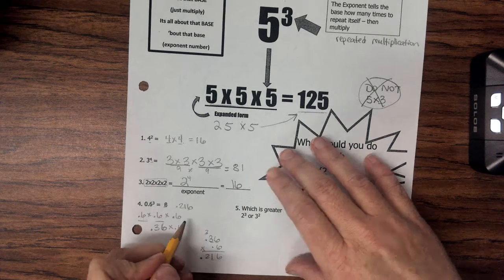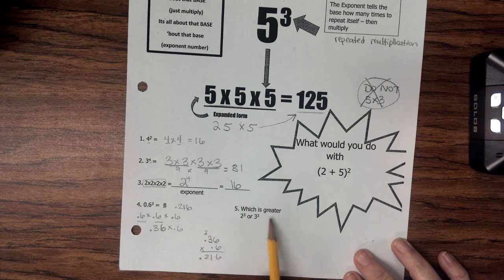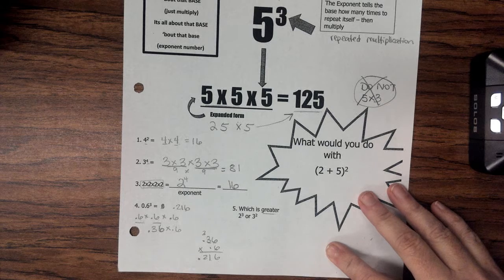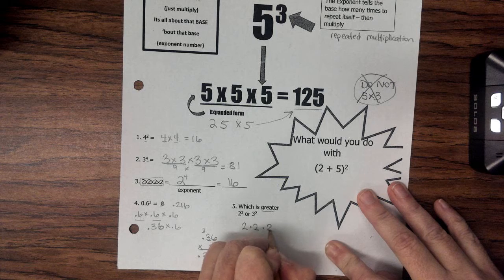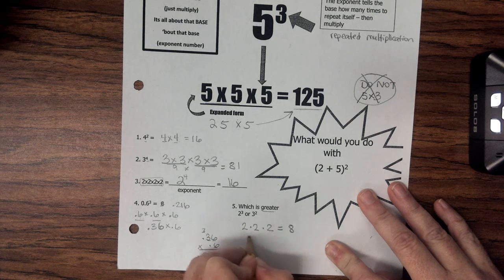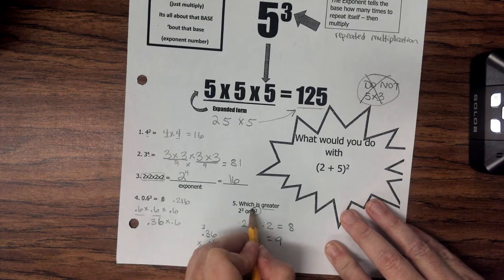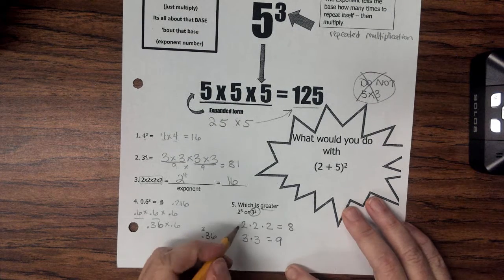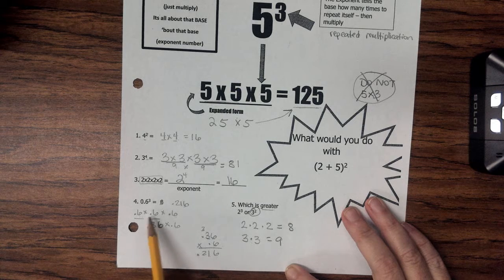would be our answer. Okay, so I want you to pause the video and try to solve this one and figure out which one is greater, and then come back and check your answer. Okay, here we are. So 2 times 2 times 2 is 8, and 3 times 3 is 9. So 3 squared is greater. Did anybody notice what I did here? I used a dot to represent multiplication instead of a times sign. You will start to see that more and more this year.